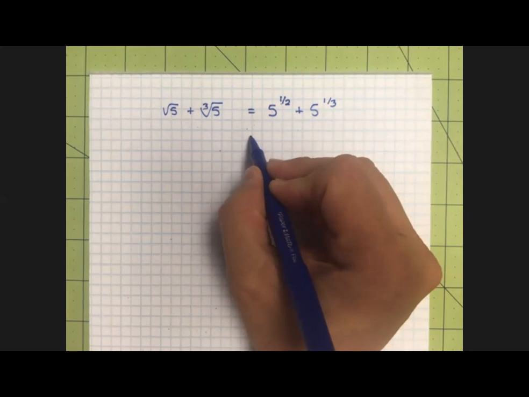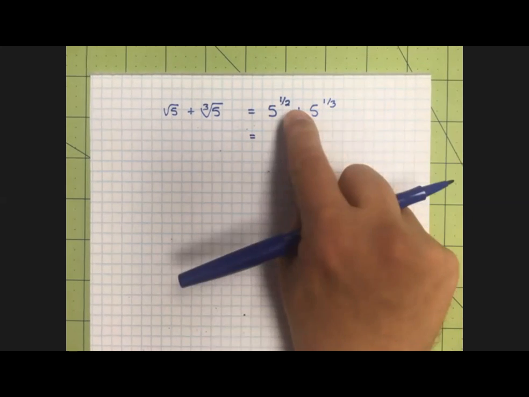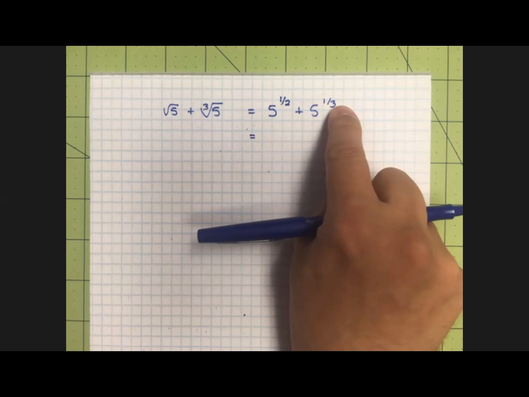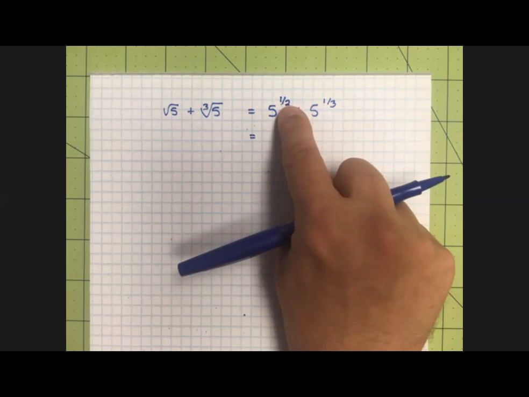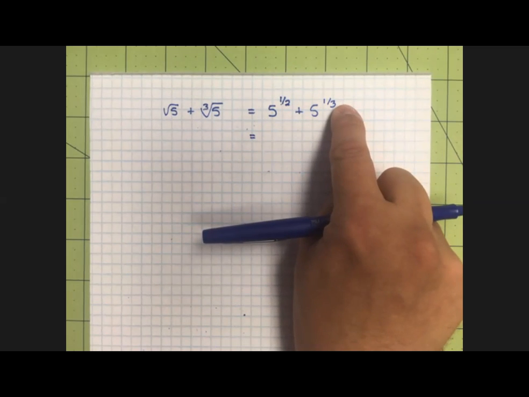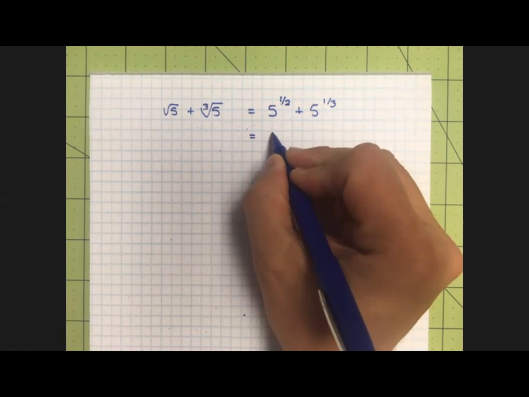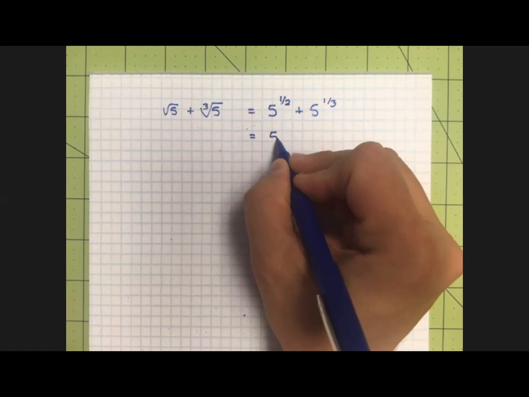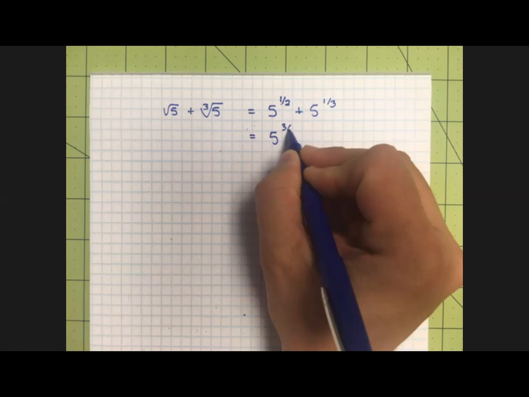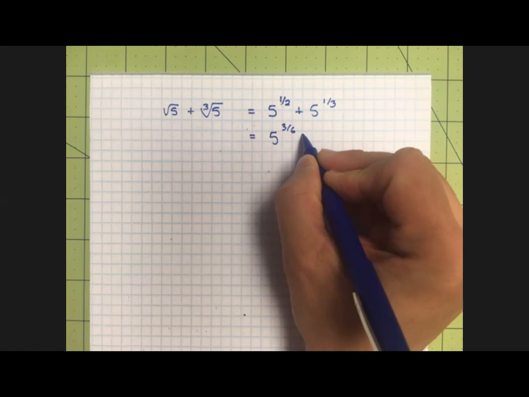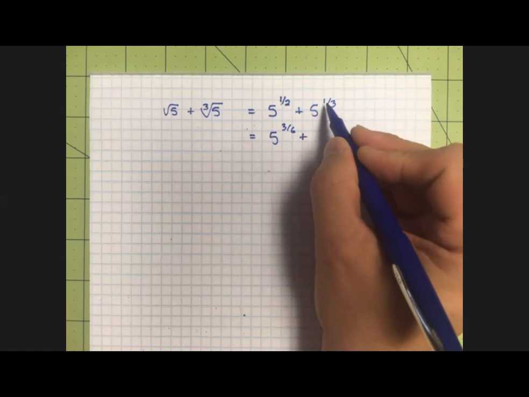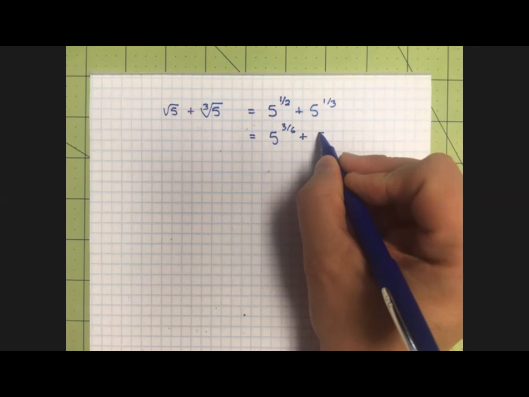I could try to compare these by making these fractions have a common denominator. Let's try it. Instead of 1/2, I could say 3/6 here. Instead of 1/3, I could say 2/6.